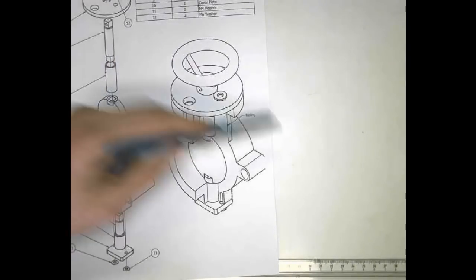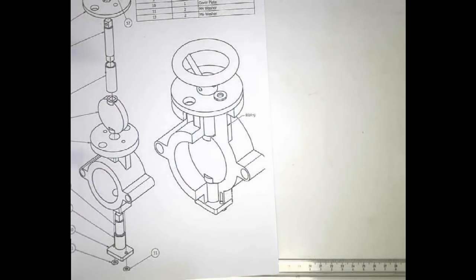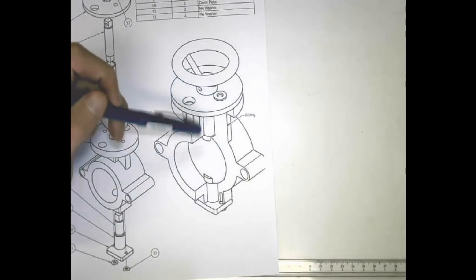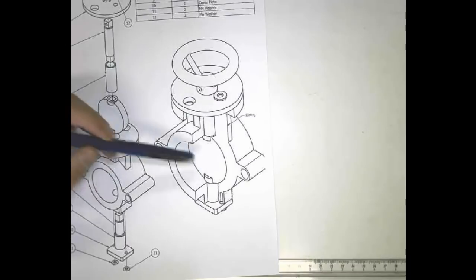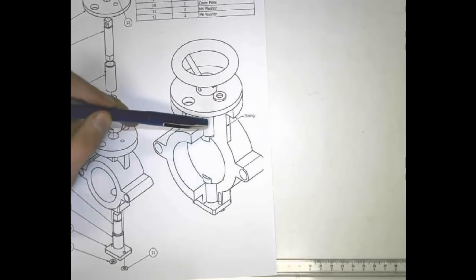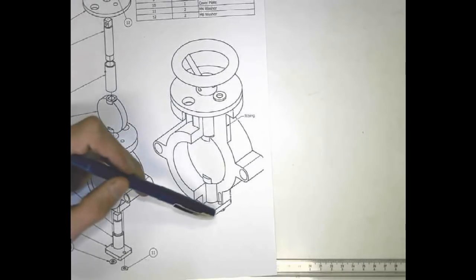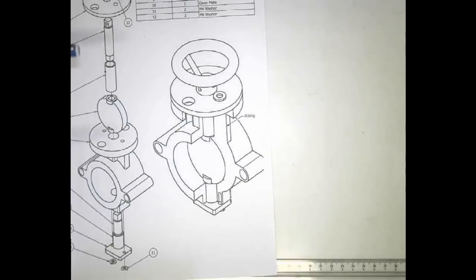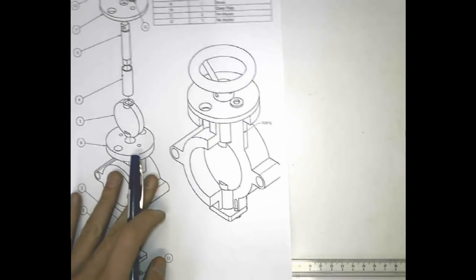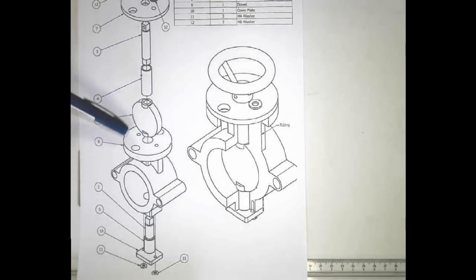We can also see over here where they've taken a quarter section of our housing, so we can see the components inside. We have our housing, and inside of our housing we can see that our valve fits inside here. There are our 2 bushes, and our handle fits on top, and here are our cover plate on top and our cover plate on the bottom. We'll be using this information to determine where each component goes in our drawing, and then we'll have a look next at the orthographic views to determine exactly what needs to be drawn.